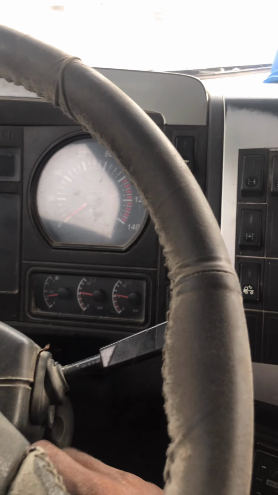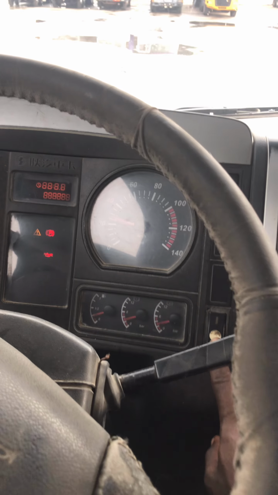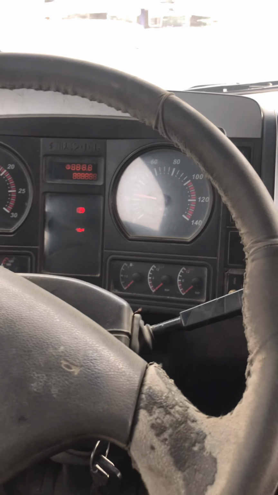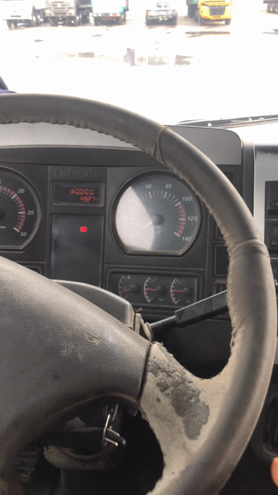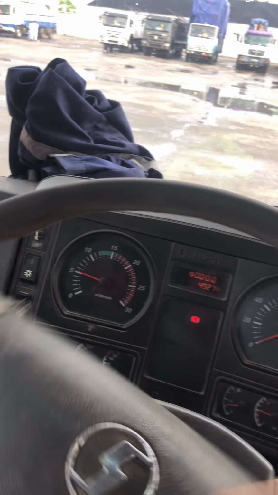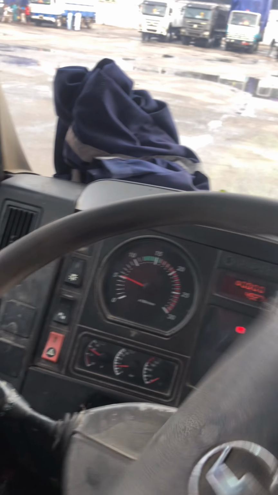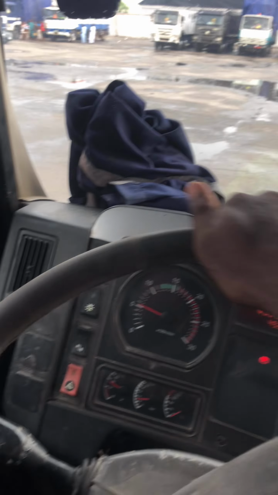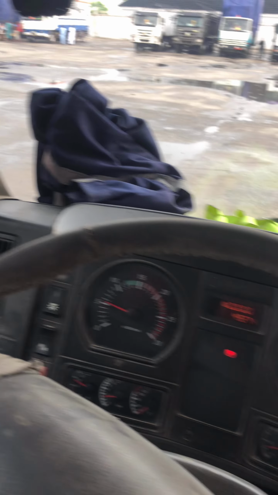Let me show you something. Like a professional truck driver, this is what they do if they don't have a differential lock and they are stuck in a muddy area. They turn their steering like this. If they are driving with force, they turn their steering wheel this way. What they are trying to do is drift out from that muddy area.